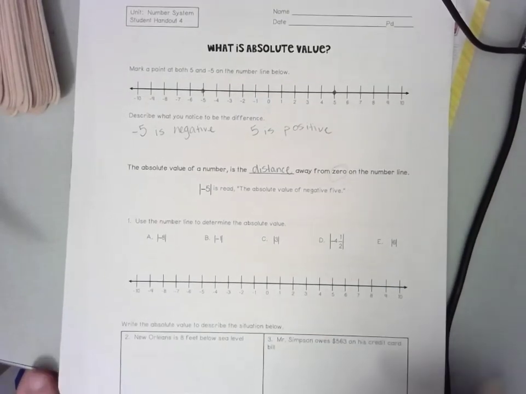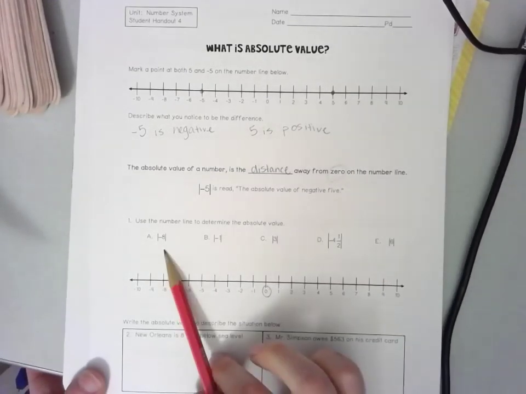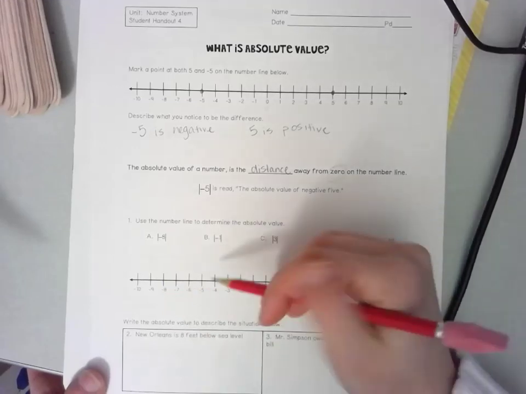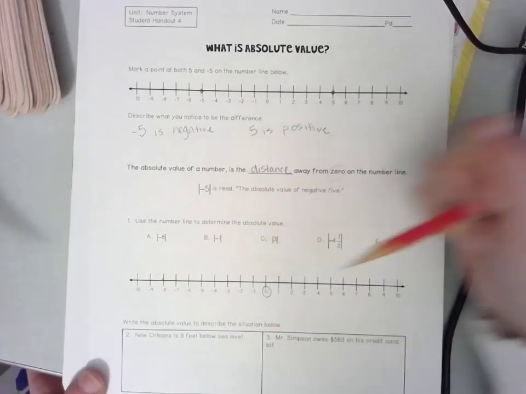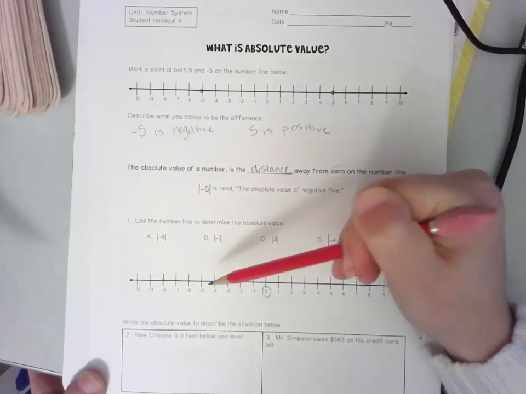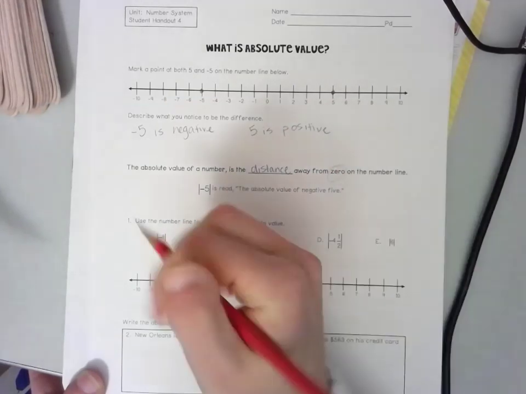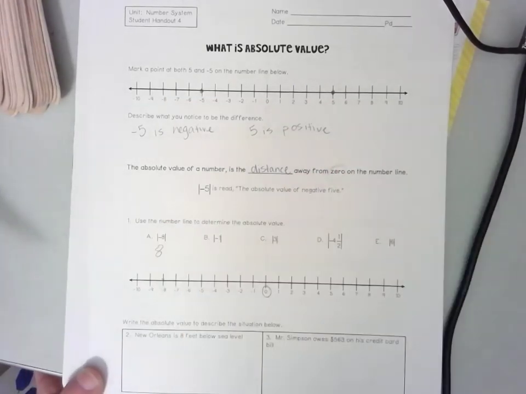Now, number 1, use the number line to determine the absolute value. Here's -8. I'm going to circle 0. The absolute value of -8. Here's -8. How far away is it from 0? Well, it's 1, 2, 3, 4, 5, 6, 7, 8. The absolute value of -8 is 8.